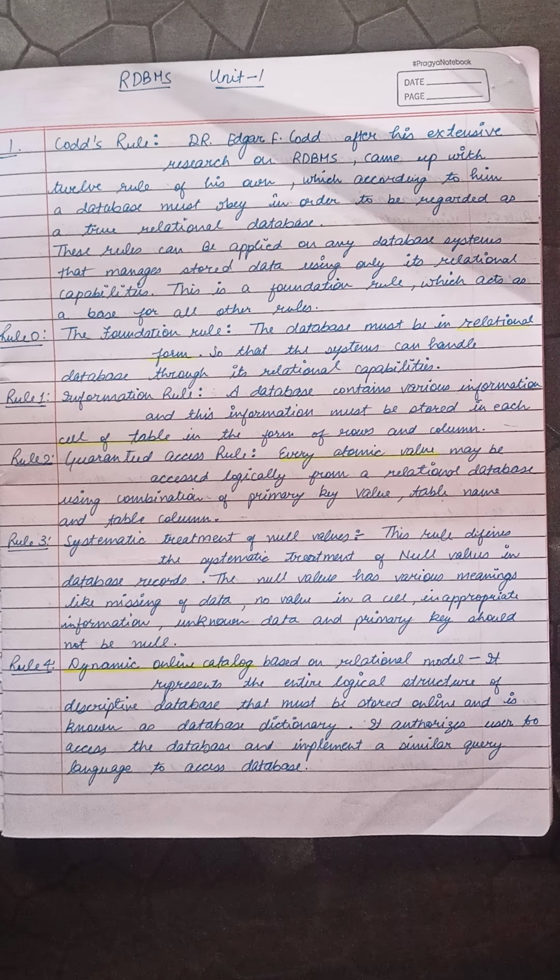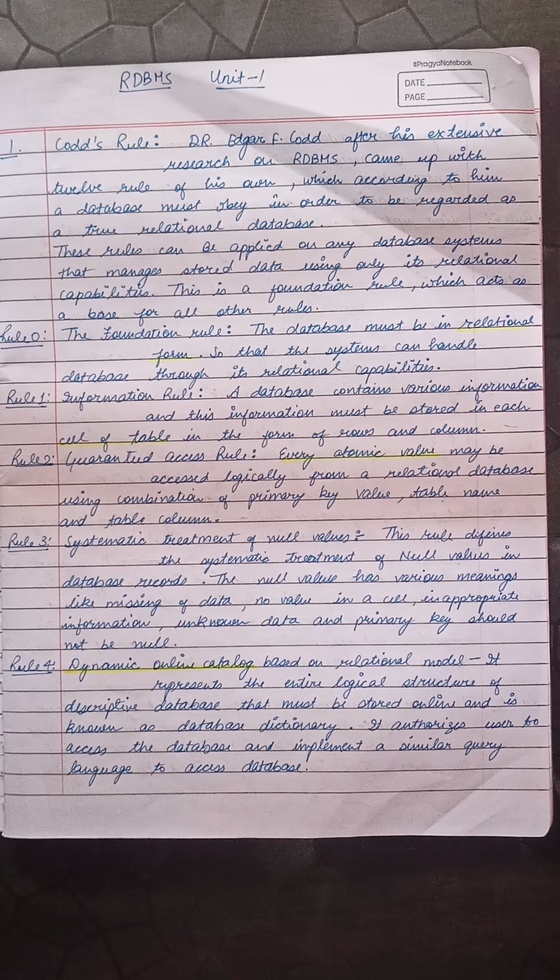Though it is referred to as Codd's 12 rules, in reality there are 13 rules. The rules were given by Dr. Edgar F. Codd after his extensive research on relational database management systems, and he came up with 12 rules of his own, which according to him a database must obey in order to be regarded as a true relational database. So these rules are called Codd's 12 rules, but they are actually 13 in counting, because there is also a rule 0 called the foundation rule.